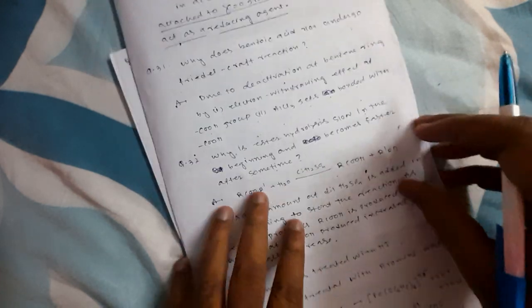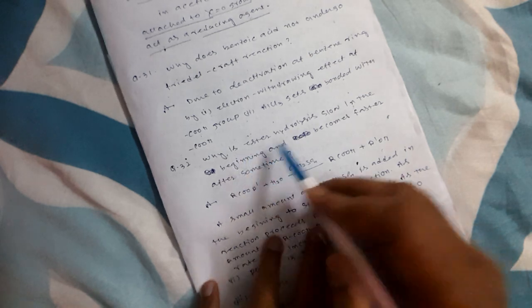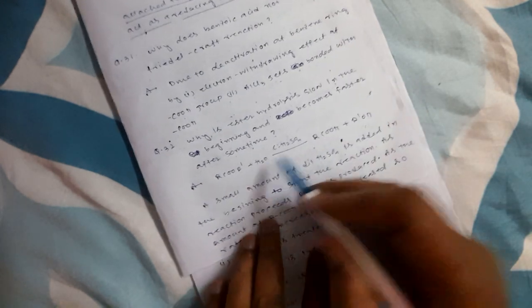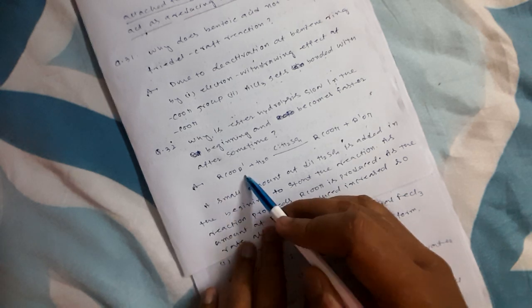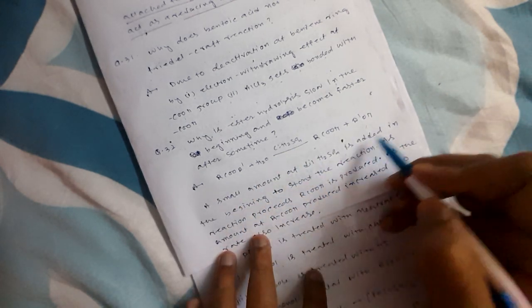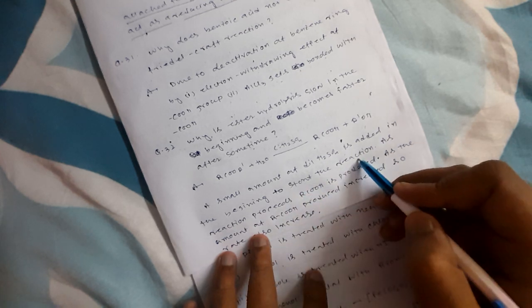Okay, next is: ester hydrolysis is slow in the beginning and becomes faster after some time. Actually, in the ester hydrolysis, an ester, water, and concentrated ester were given, and a small amount of dilute ester was added in the beginning to start the reaction.